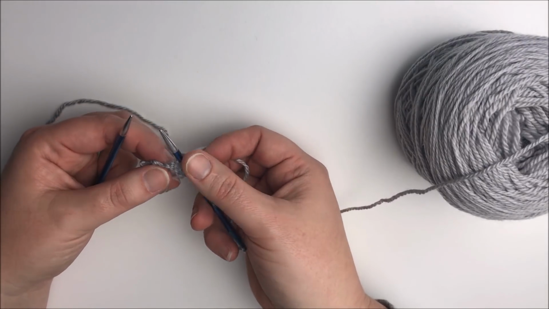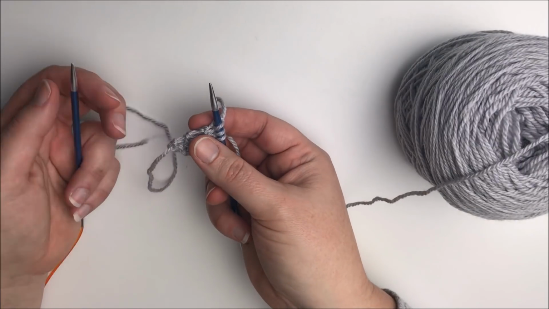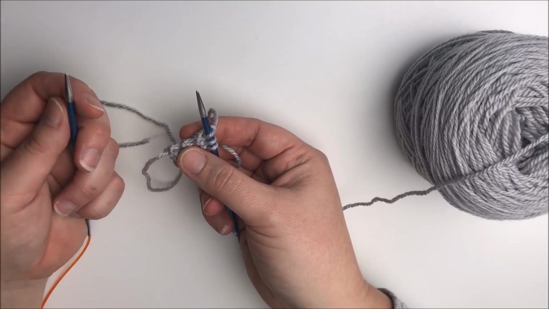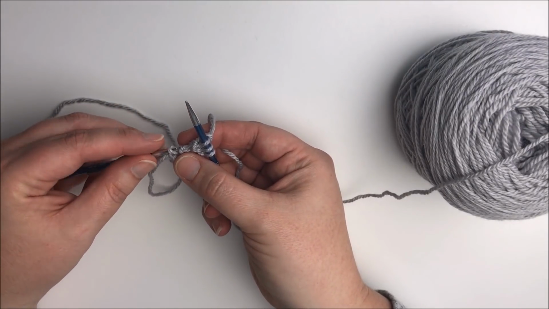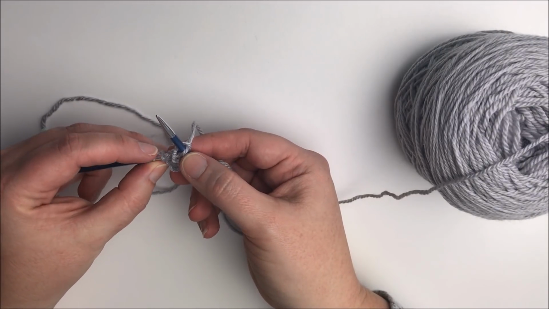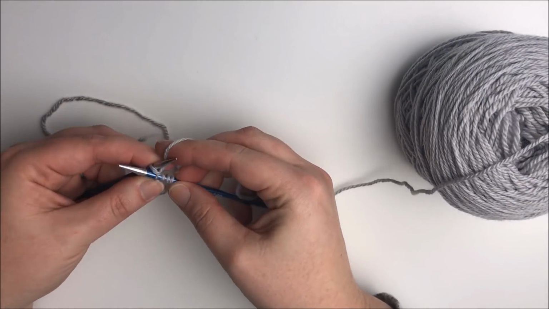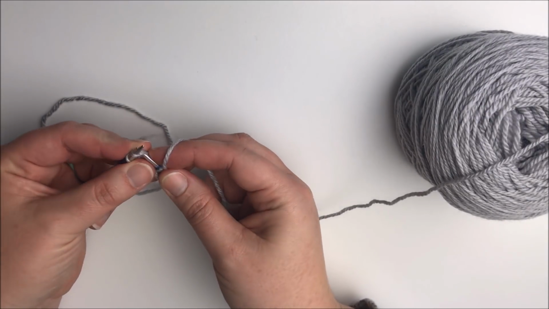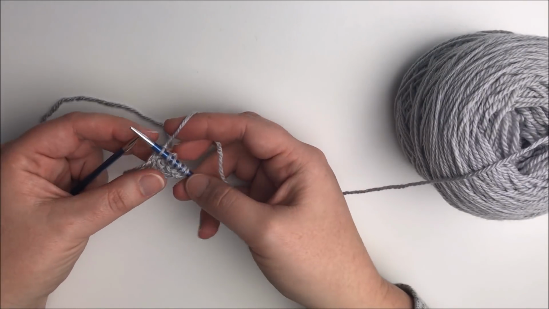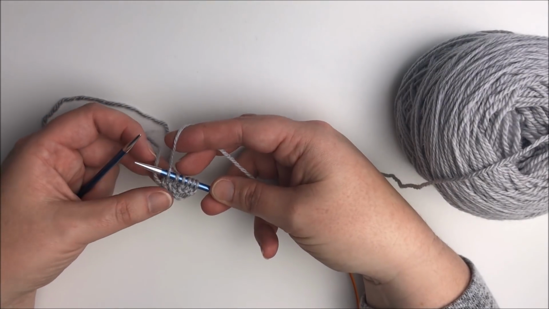Now, you could take your right hand needle and try to dig in here and pick up your stitch and knit it. But what I actually have found the easiest thing to do is to take this left hand needle that you're not currently using, and on this side it's very easy. You just take your left hand needle, slip it into those 3 garter stitch bumps, and then just knit them. It makes it much easier than trying to dig in with your right hand needle and pick up the stitches. So that is the next step.